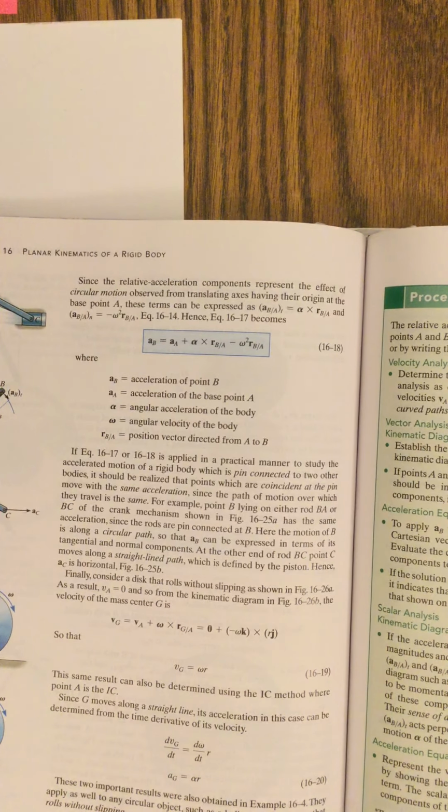Okay, so that concludes the introduction to section 16.7.